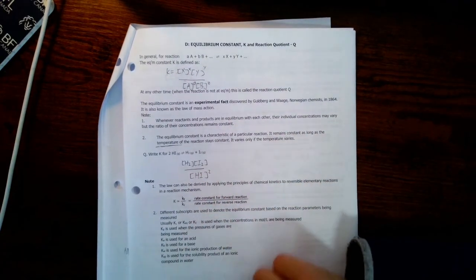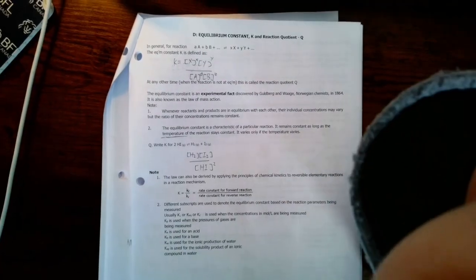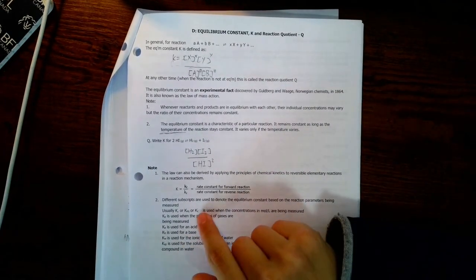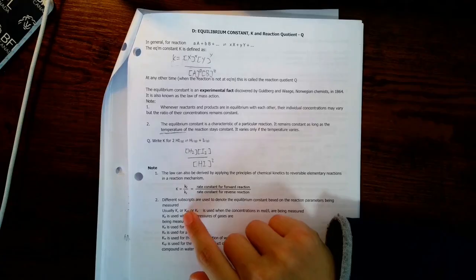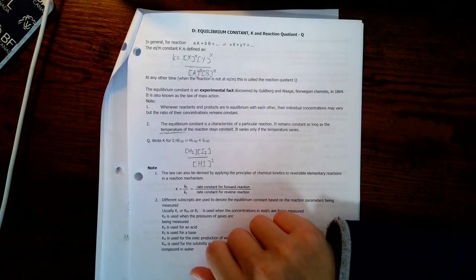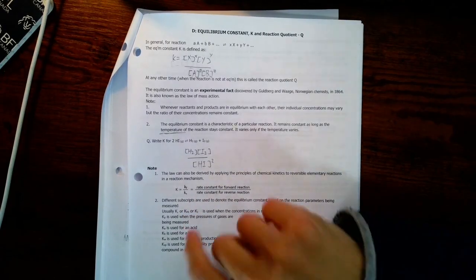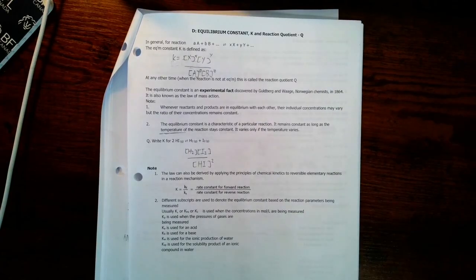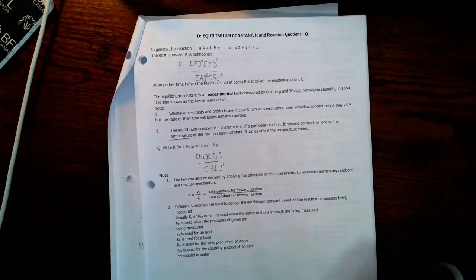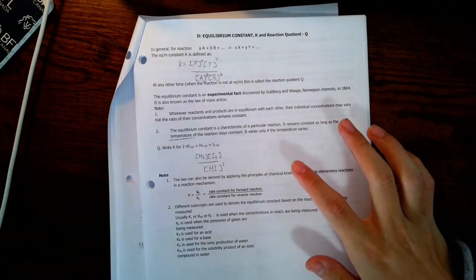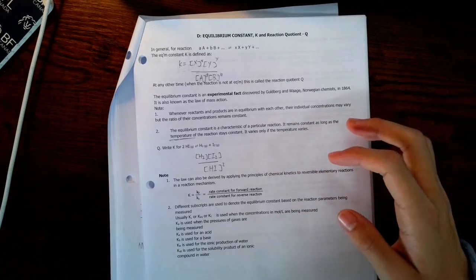And we also have a lot of different subscripts, like C stands for concentration, EQ stands for equilibrium, and A, B stand for acid and base, and there are a lot of those, but it is always the product over the reactant.